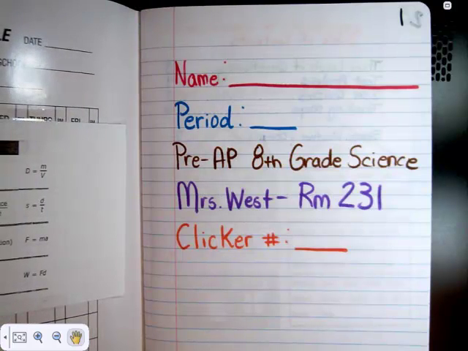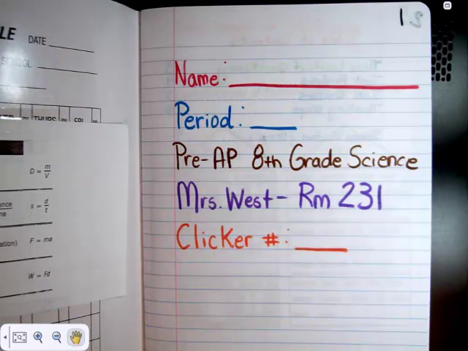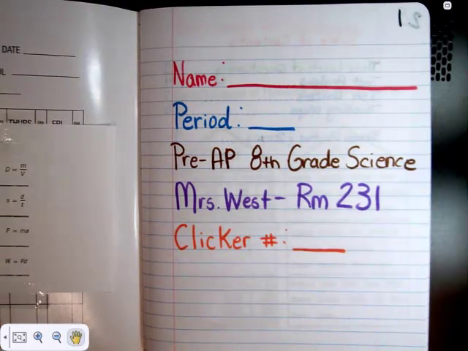Page 1 is going to be your title page. Go ahead and put your name, the class period that you have me, Pre AP 8th grade science, Miss West, room 231, and then leave a spot to write in your clicker number. We will be taking clicker quizzes this year, and you will be assigned a clicker number at some point. Feel free to pause the video at any time and then resume it whenever you're ready to move on.